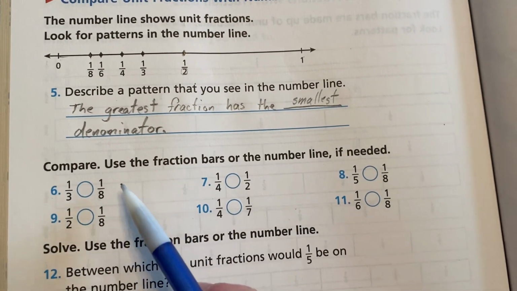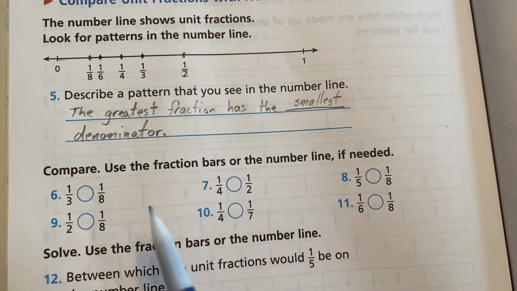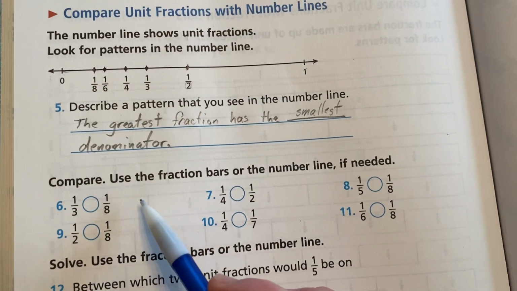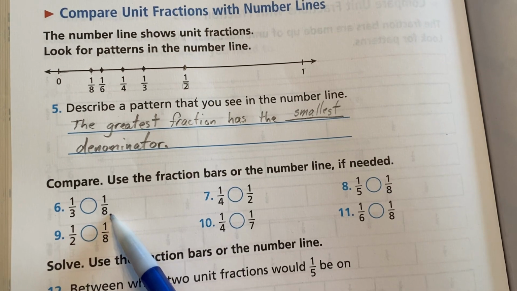So use that concept here, thinking the bigger the denominator of the unit fraction, the smaller the actual fraction is.